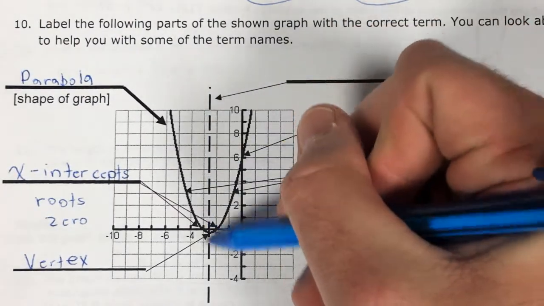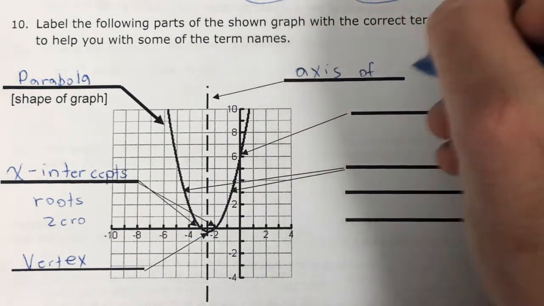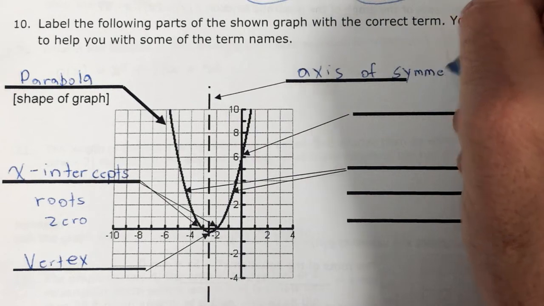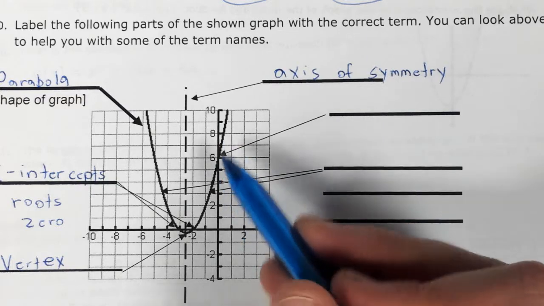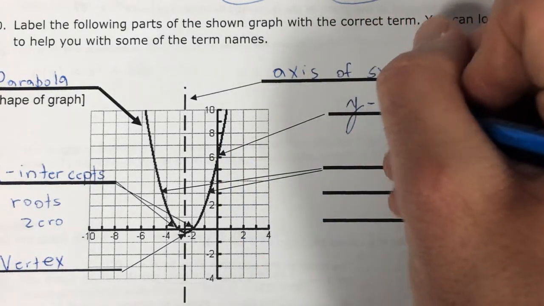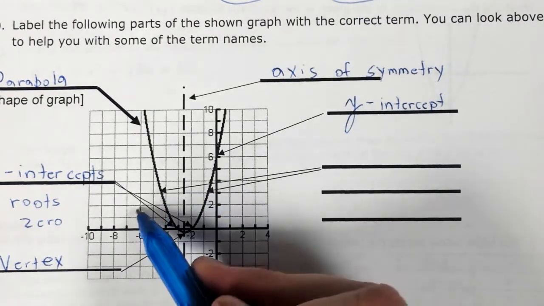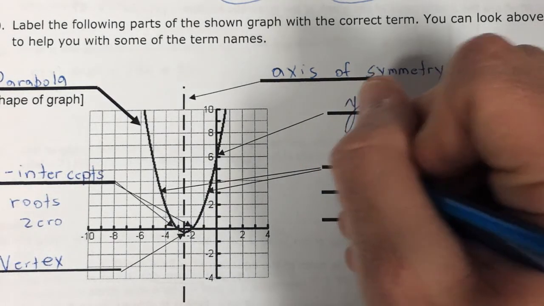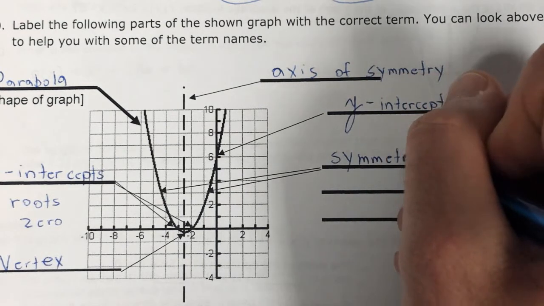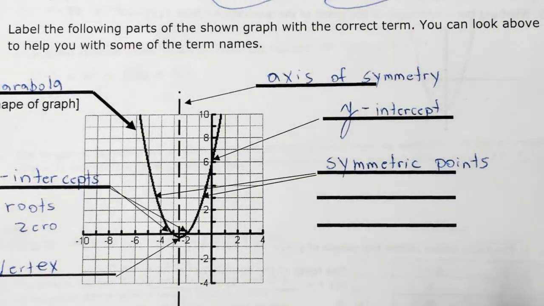This line that goes directly in between the shape, that is my axis of symmetry. This point where it crosses the y-axis is my y-intercept. And then finally, these 2 points that are on either side of the axis of symmetry are my symmetric points. I actually didn't mean to pause there. Mr. Veenstra just went full stupid and didn't remember what they're called. But then he remembered. Here we go.